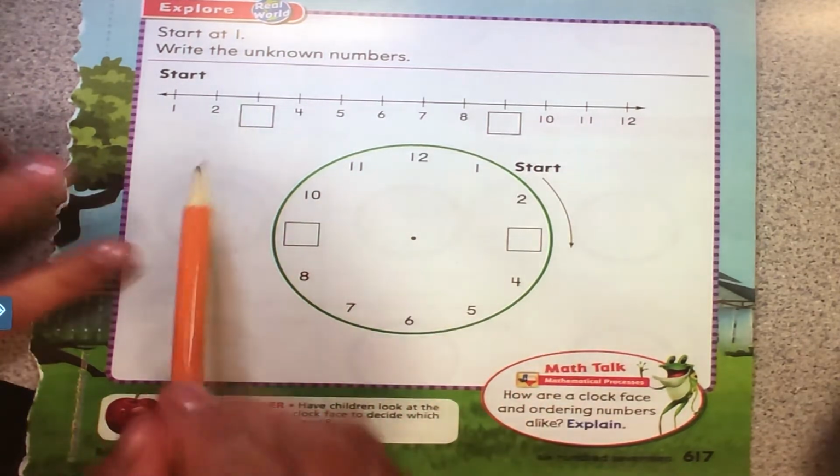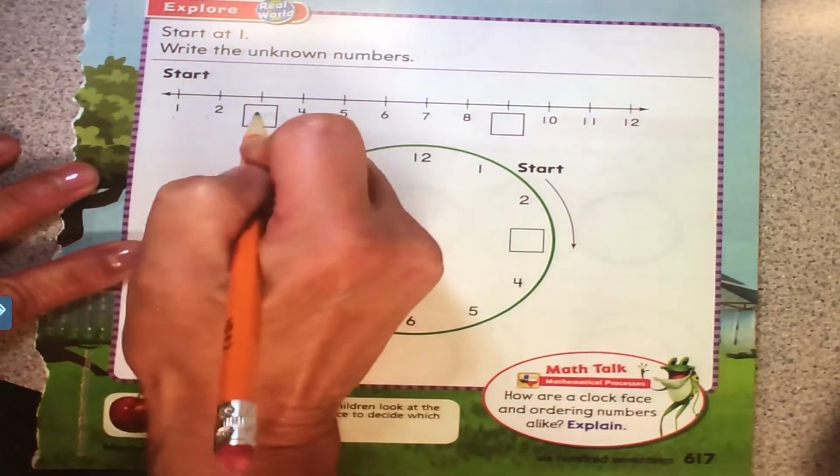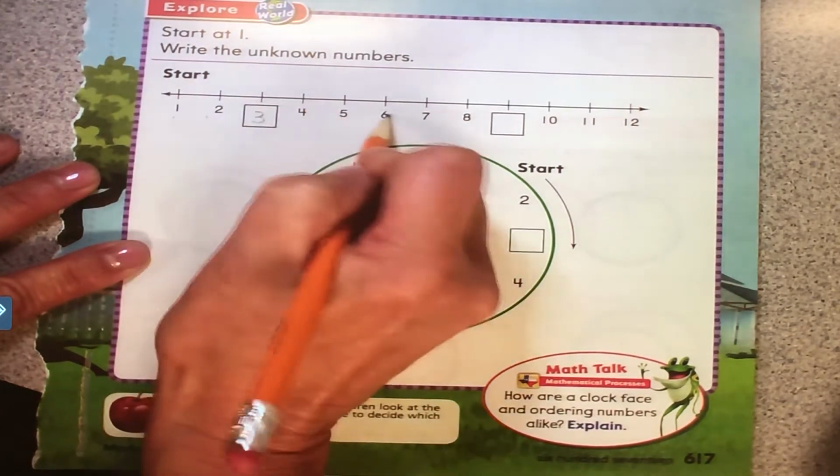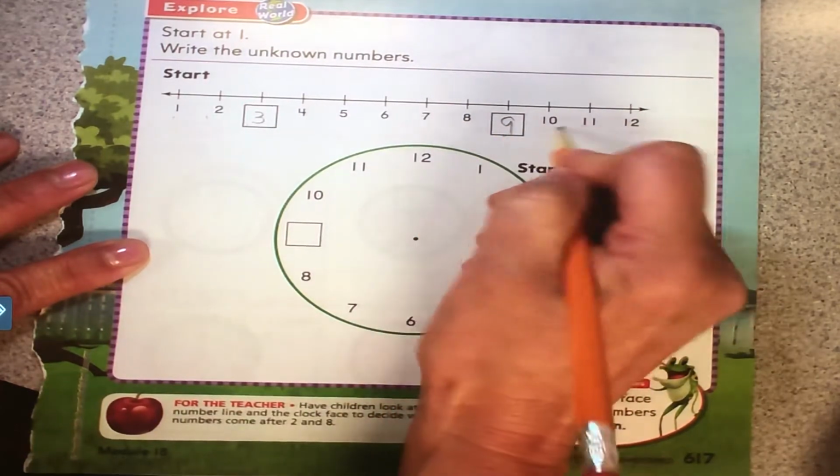So let's see if we can fill in the blank. 1, 2, what's going to come next? That's right, 3, 4, 5, 6, 7, 8. What's here? 9, 10, 11, 12.